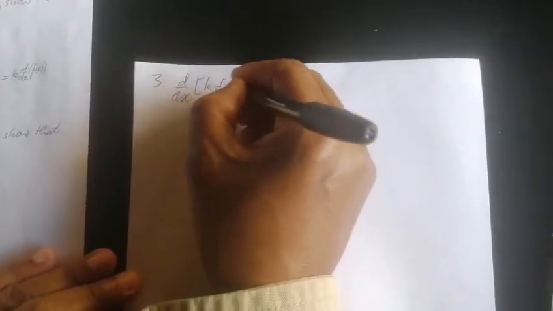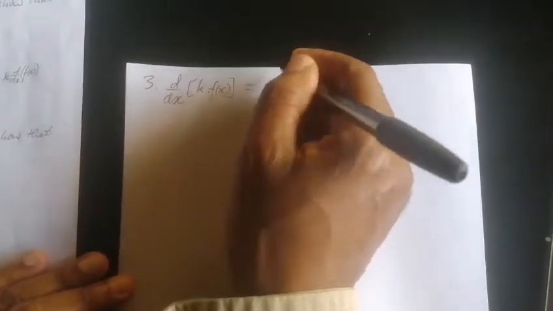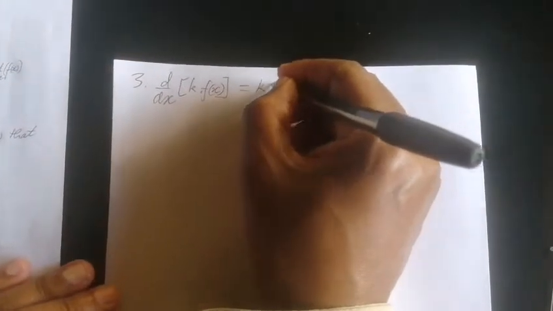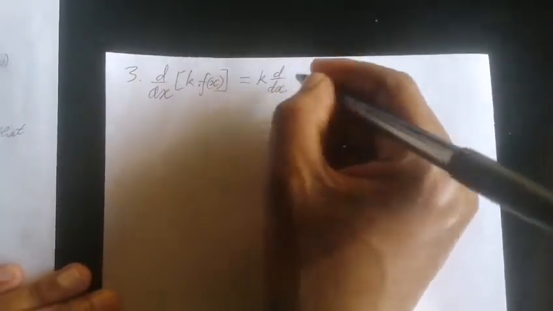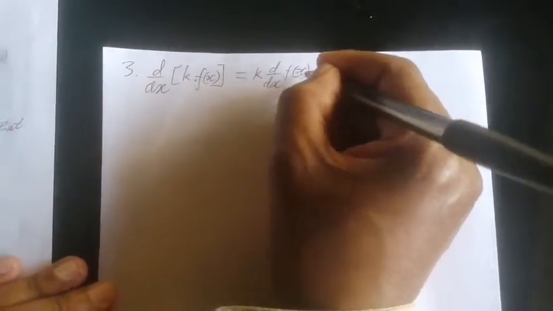Number 3 says d dx of a constant k multiplied by f of x is exactly the same as a constant multiplied by d dx of f of x. So there we are. We are now going to use an example.